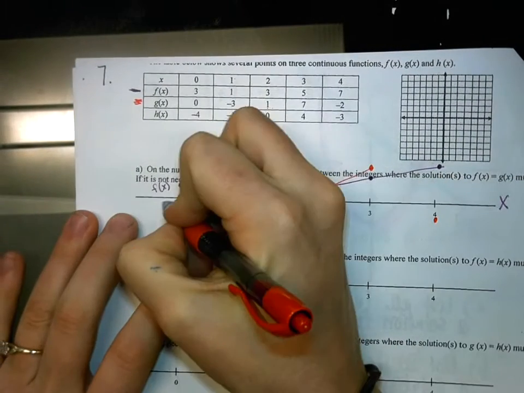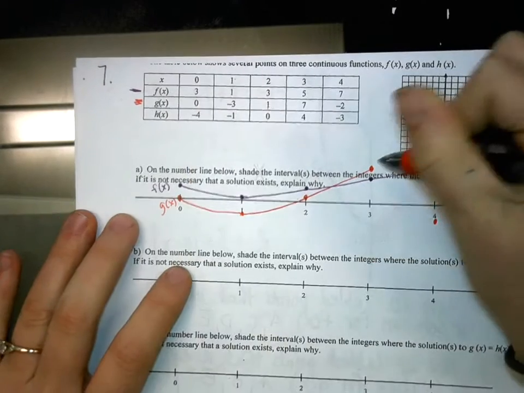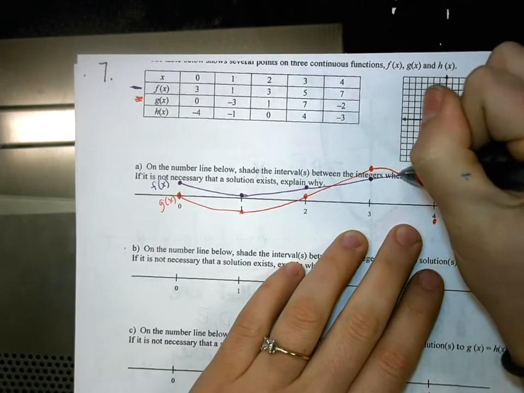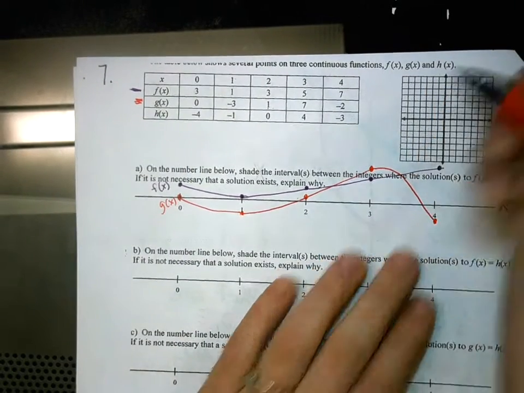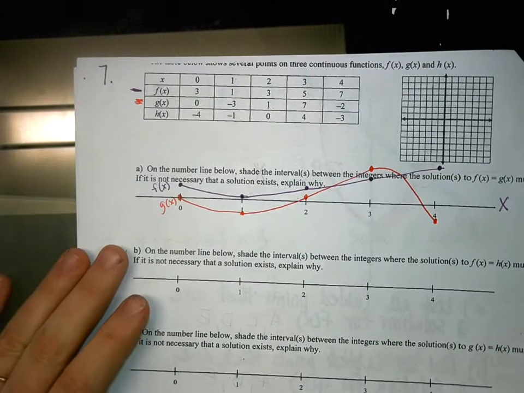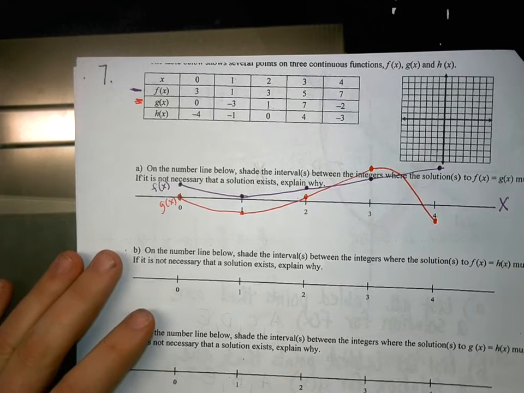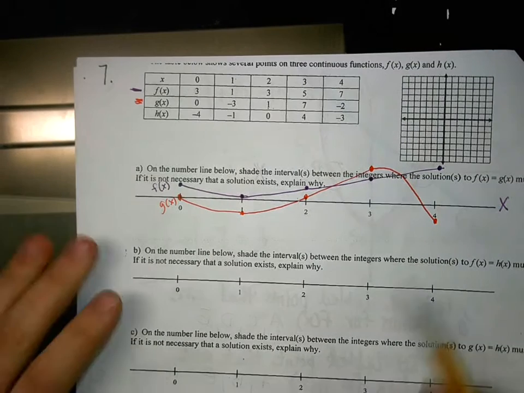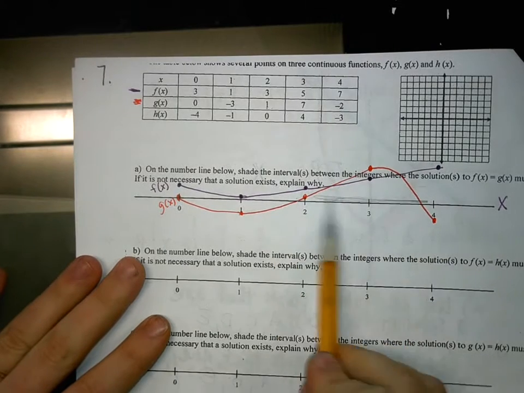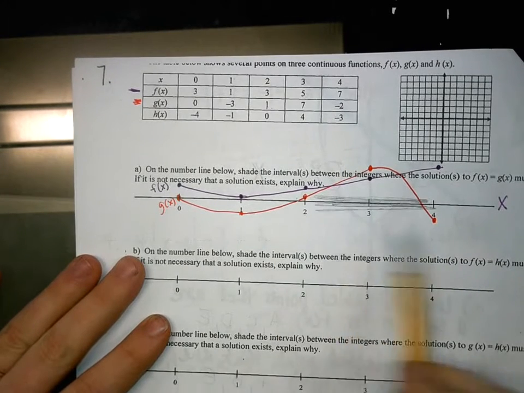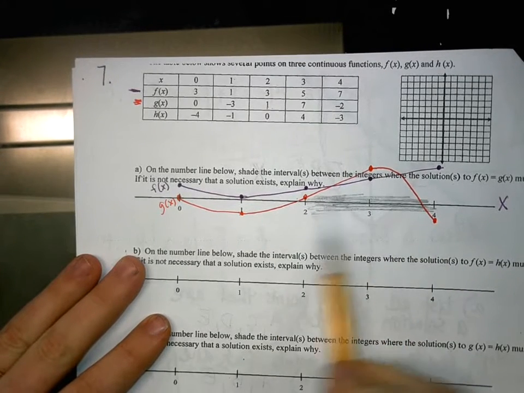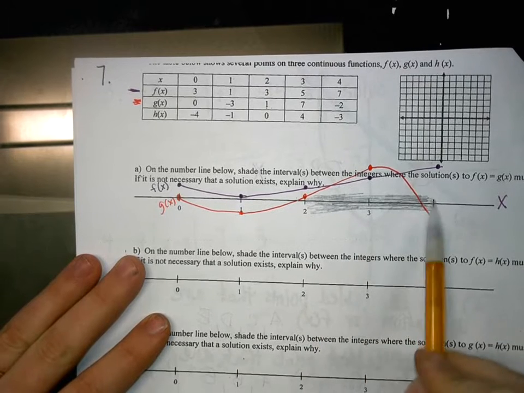So there they crossed once, and then they'll cross again when this comes back down. And then you just shade the intervals where they cross. So they cross between 2 and 3, and then they cross again between 3 and 4.